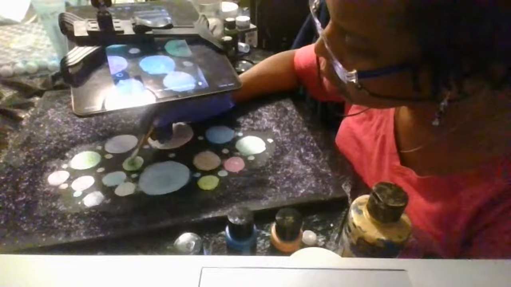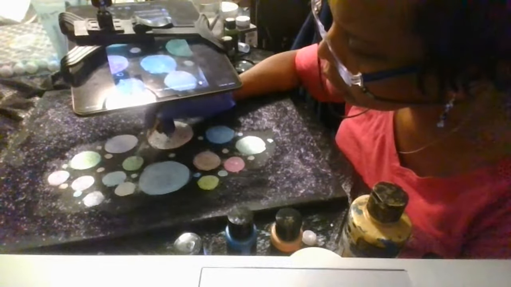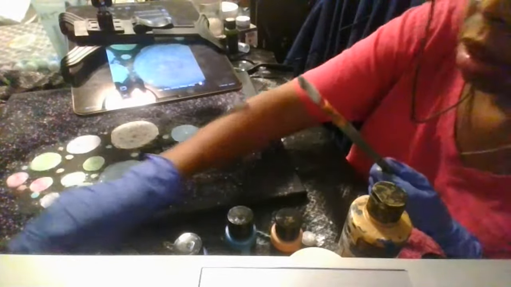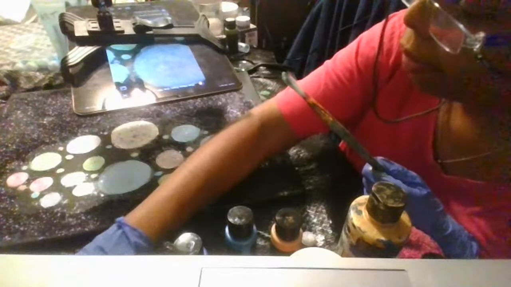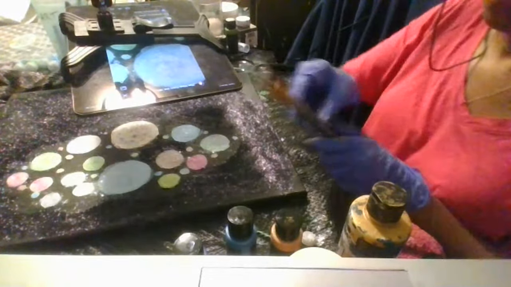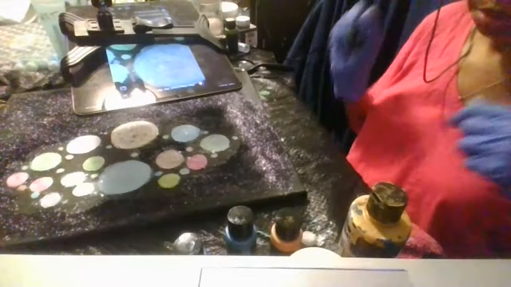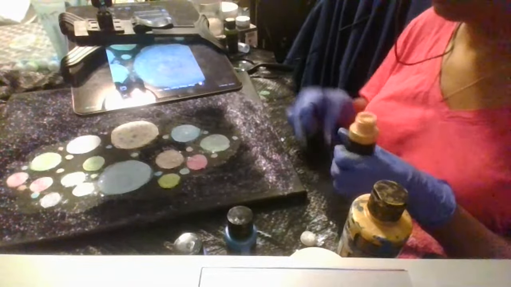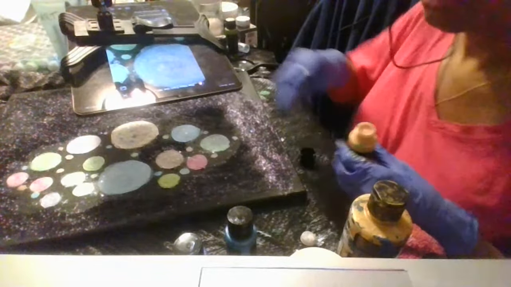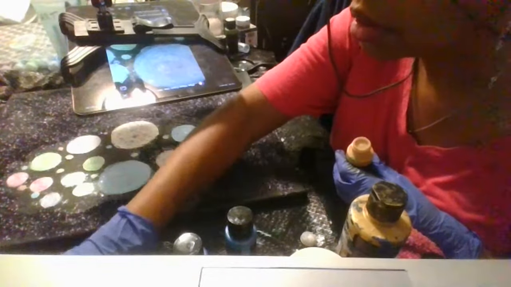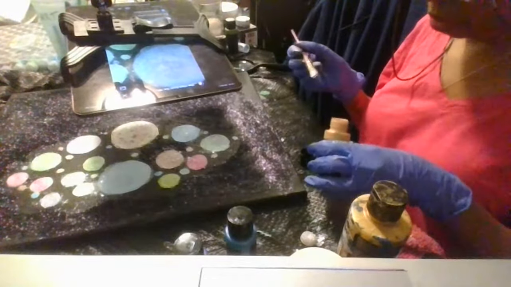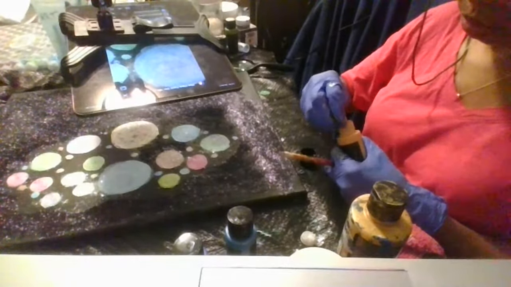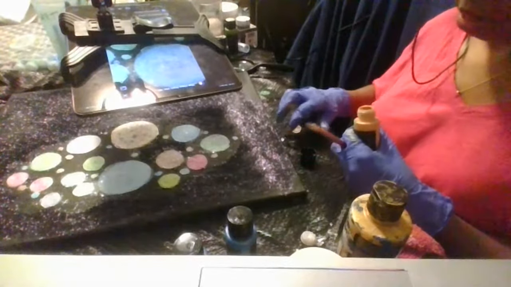Maybe I'm not going to do both. I only have one yellow globe, so I'm going to do another yellow globe using a different kind of gold. This is the one I used before.